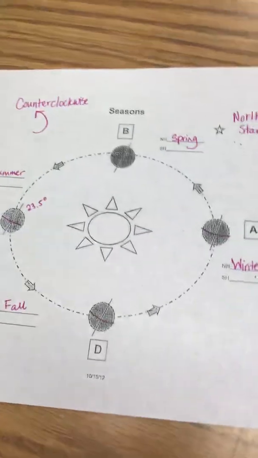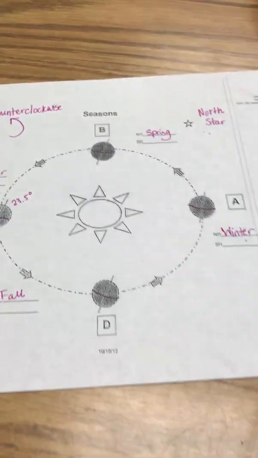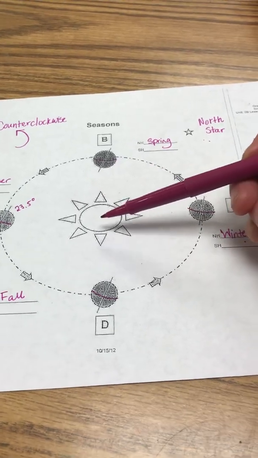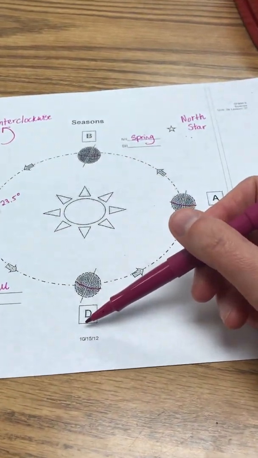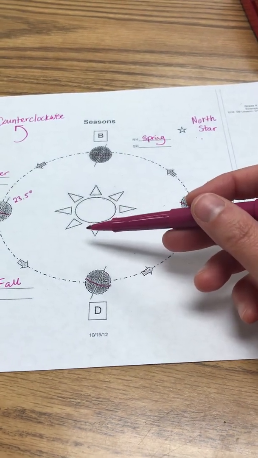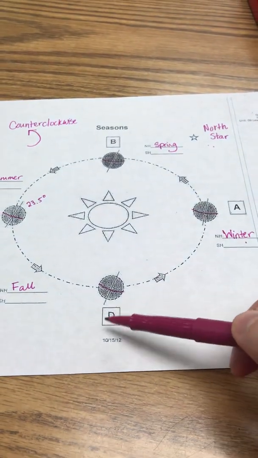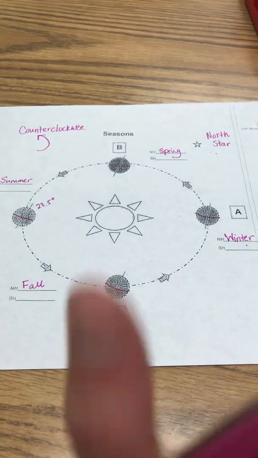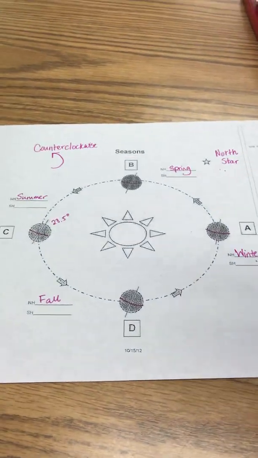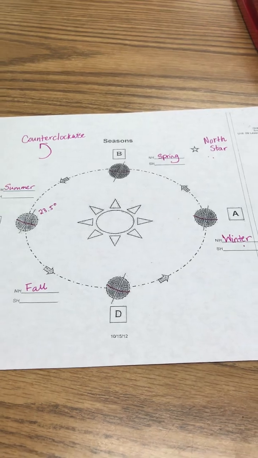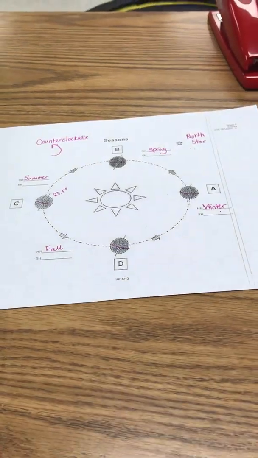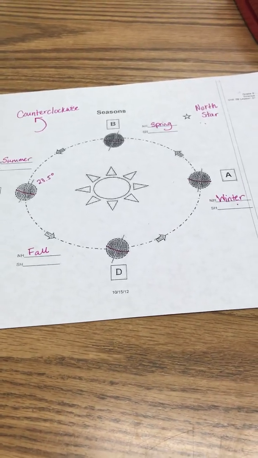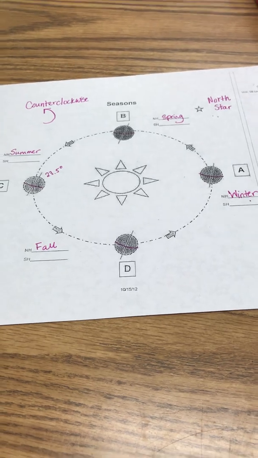To double check ourselves, if this were a 3D model instead of a two-dimensional model, position B, this globe, would actually be behind the sun, and position D would actually be directly in front of the sun. And so what you would see at position D and B is that the axis is not really tilted towards the sun or away, it's just directly in front of it, or just directly behind it. And so at position D and B, the globe is actually going to get equal distribution of sunlight energy. And that's why spring and fall have more equal temperatures during those seasons.